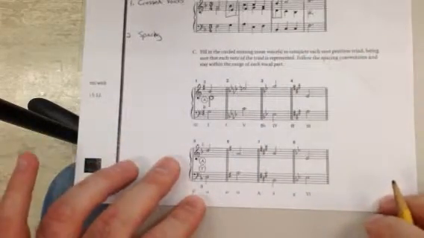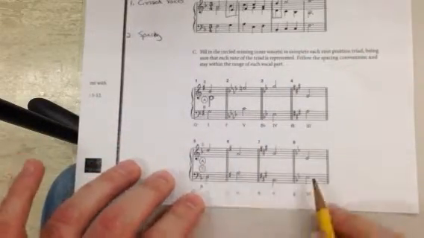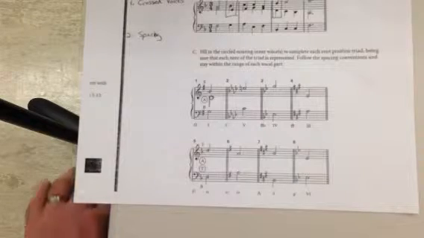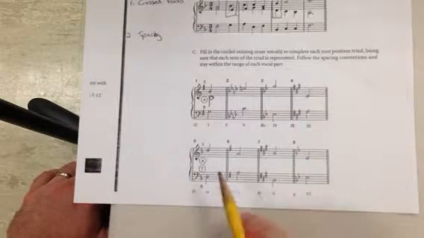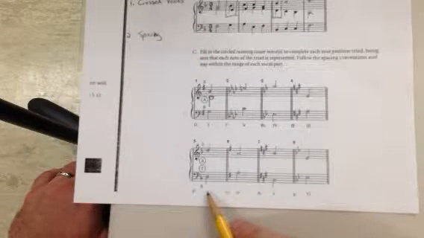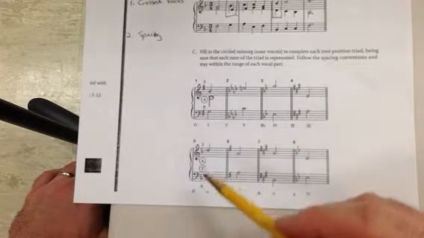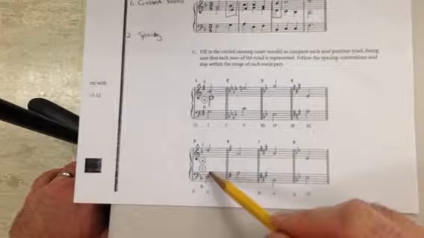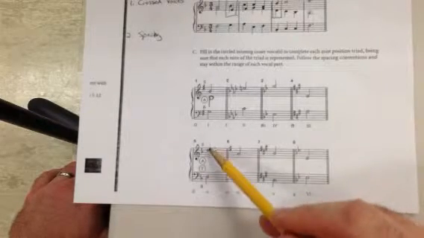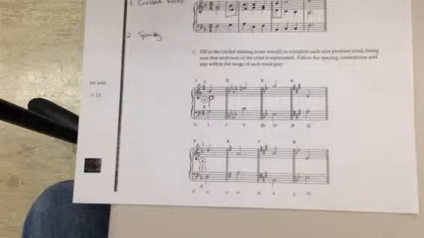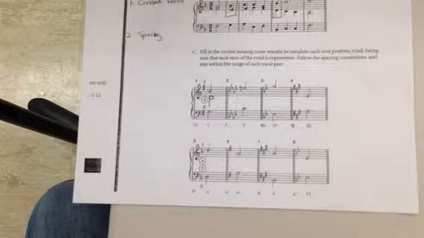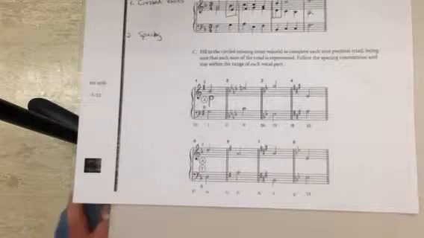Okay, moving down to number 5, we have to fill in the alto and tenor line. In this case, we are in the key of F major. We are looking for a 6 chord, so it's D, F, and A. We have a D in the bass, we have a D in the soprano, so we need an F of some sort in the tenor or alto line and an A of some sort in the tenor or alto line.